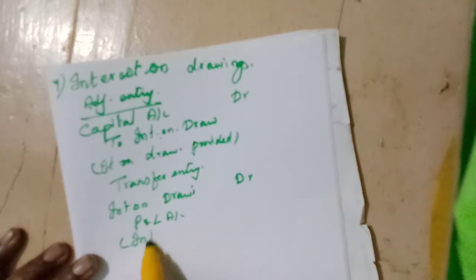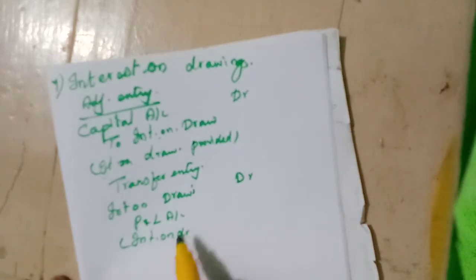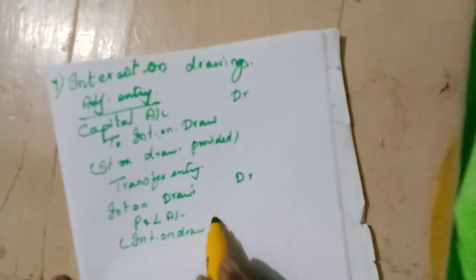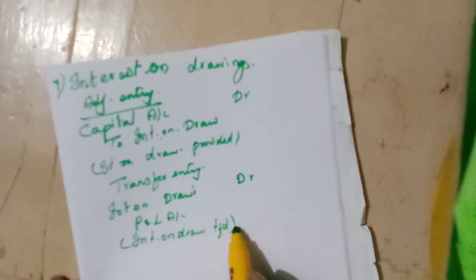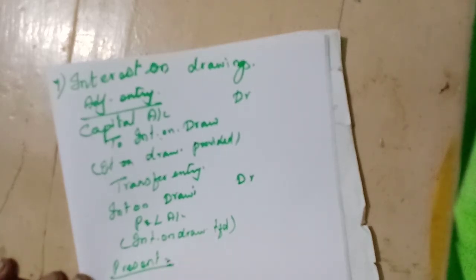Interest on drawings transferred. Now the presentation, we have to see where it will appear. Okay, we know this will appear in the profit and loss account on the credit side.